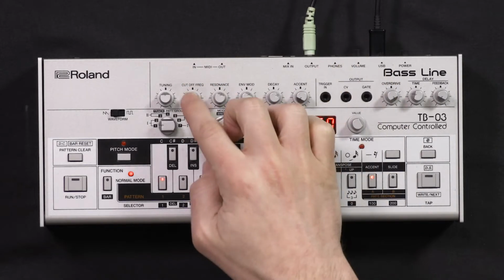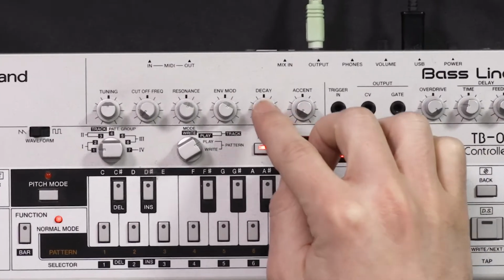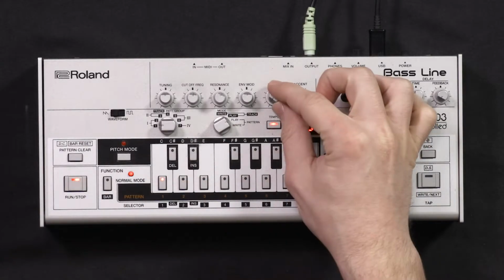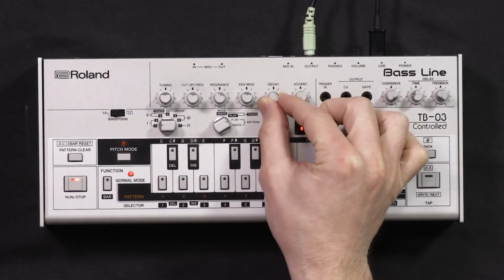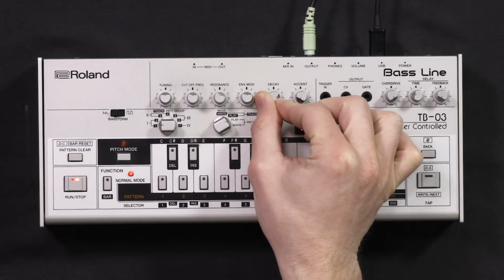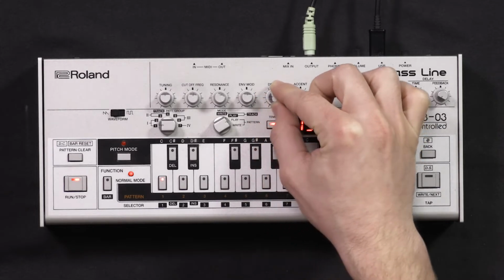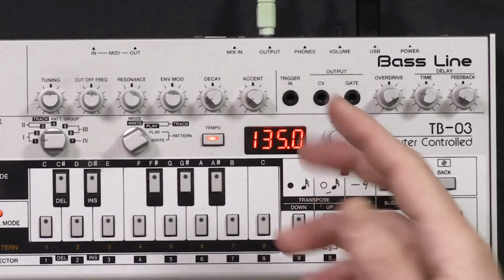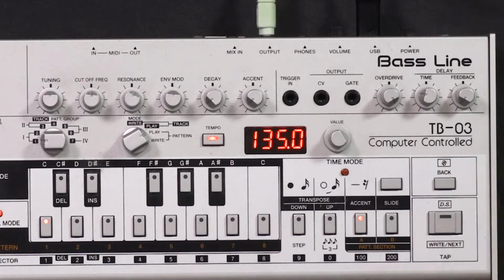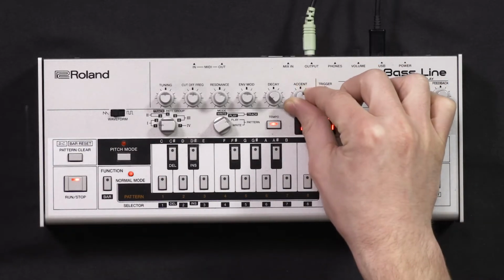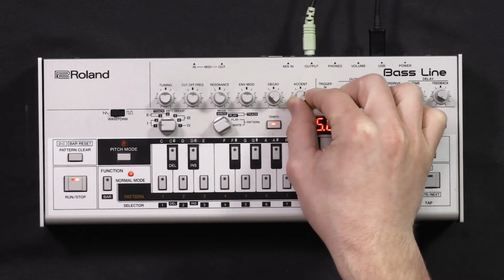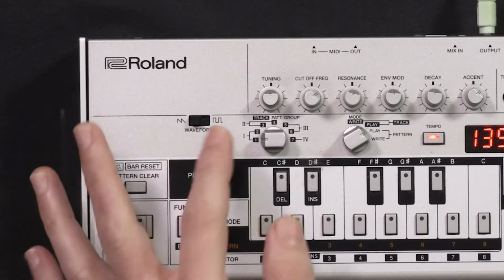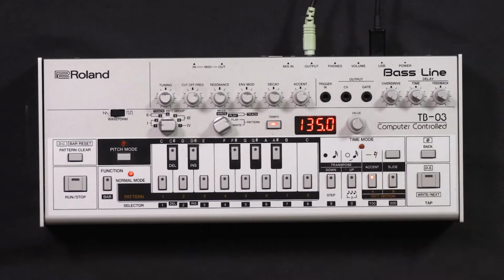And the time it takes for the filter to close with every note is set with the decay time. The decay time also sets the length of the notes themselves. And the accent knob sets the volume of the accented notes, because there are two types of notes, accented and not accented. And with this switch here, you can select between a sawtooth waveform and a square waveform, which changes the bass sound of the synth.